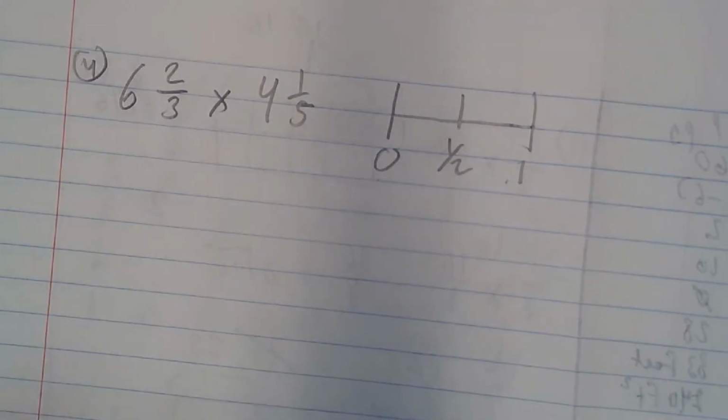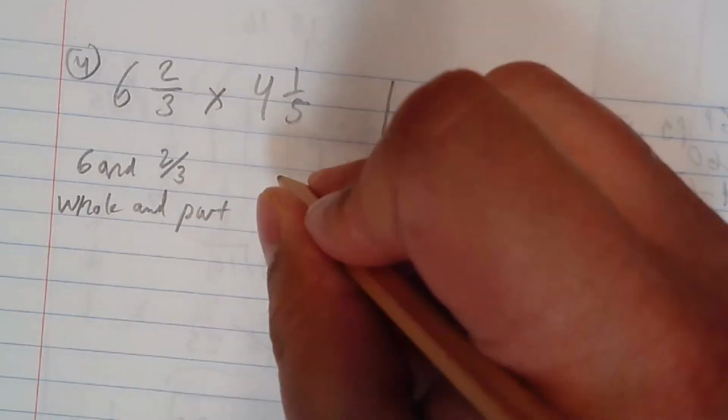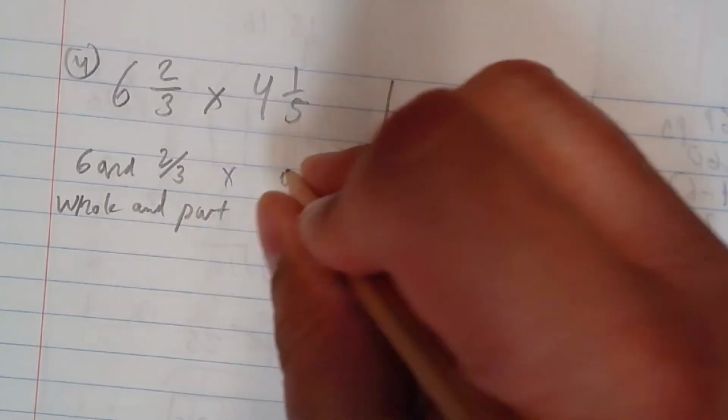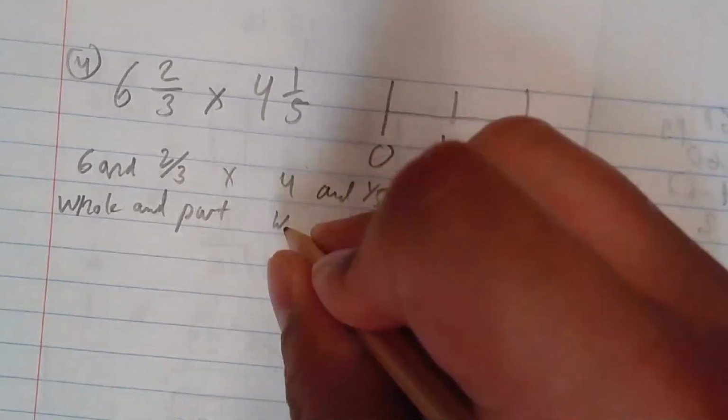I want you to remember something. When we talk about mixed numbers, we're really saying 6 2/3. We're saying the whole and the part, times 4 1/5. Again, the whole number is the whole.